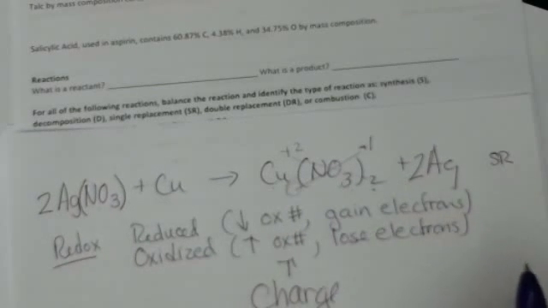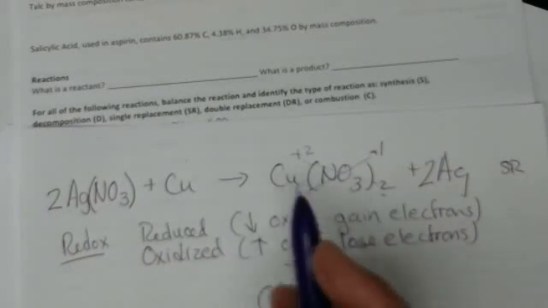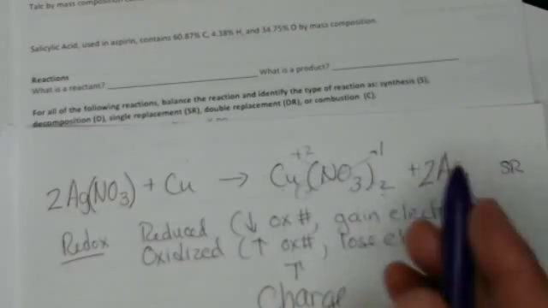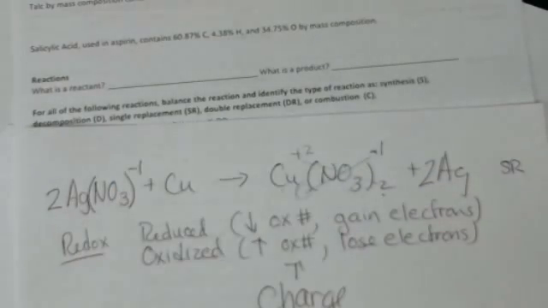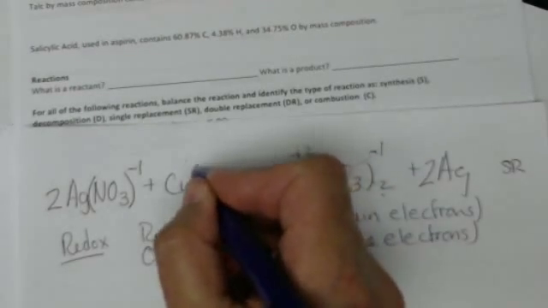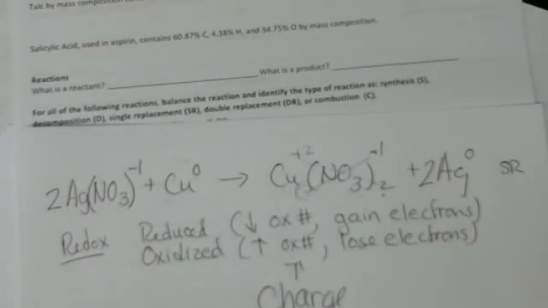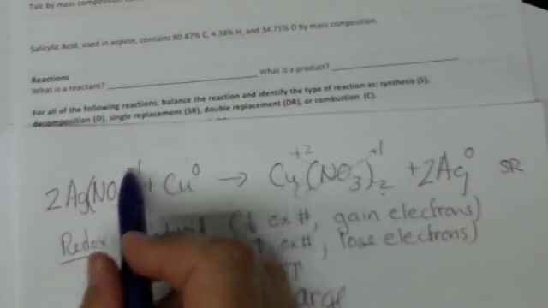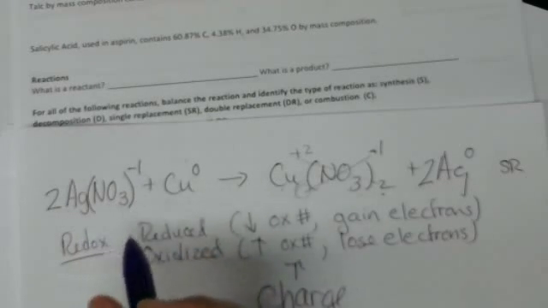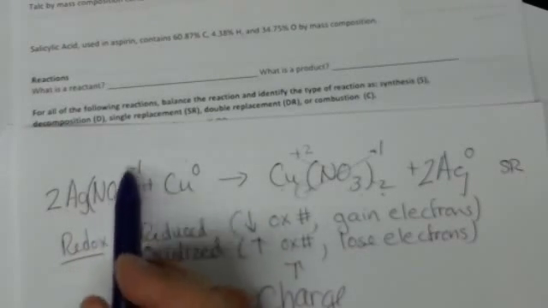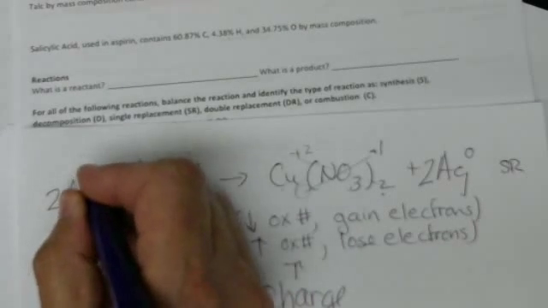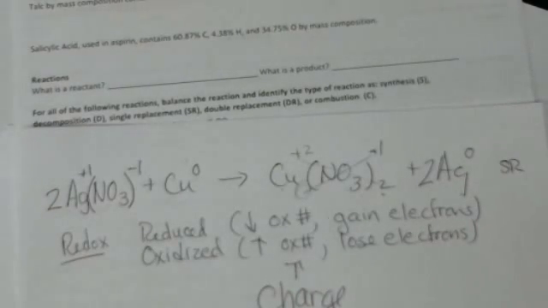Let's go ahead and identify the oxidation numbers. We've got copper here and nitrate, and let's put the other nitrate. Remember, the first rule is any element by itself has an oxidation number of 0, whether it's diatomic or not. These aren't, but they're both 0. And if we add up the oxidation numbers, they have to equal 0. So if this nitrate is a -1, that must mean this guy is a +1. So now we have all of the elements identified.